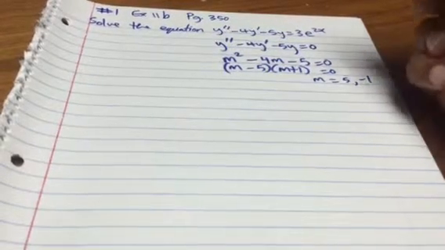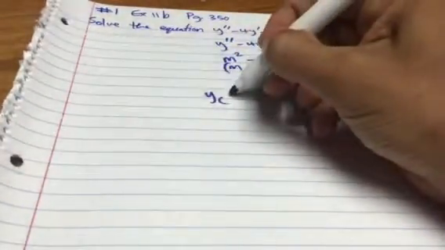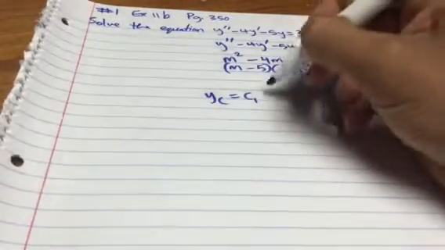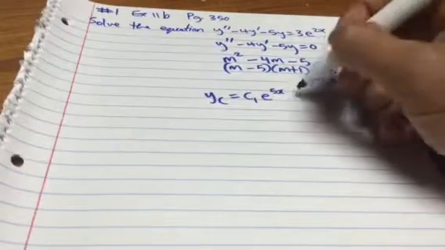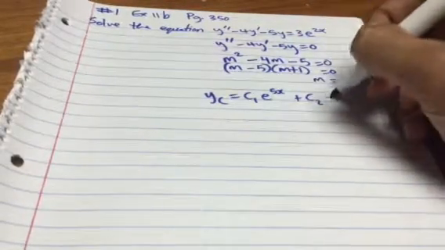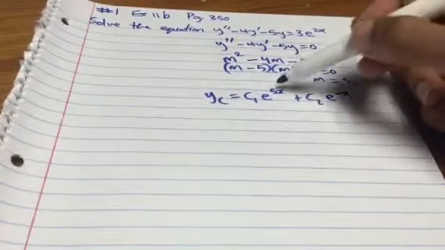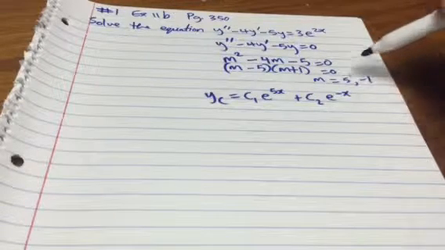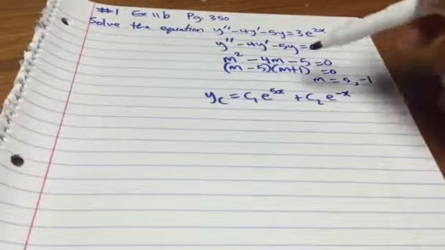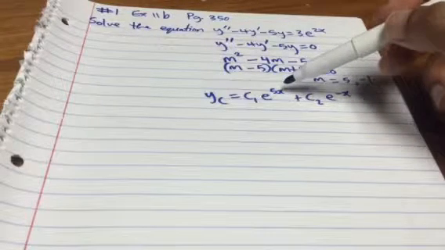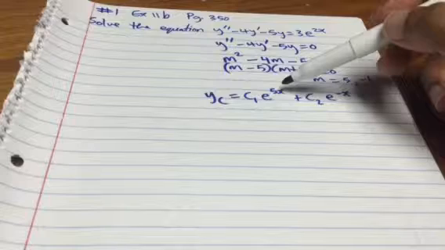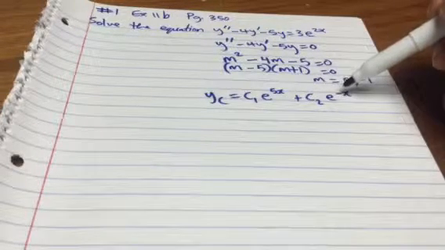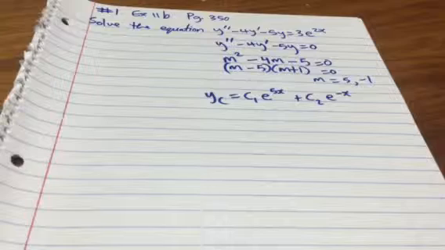As such, our complementary solution, which we denote as y sub c, is equal to c1 e to the 5x plus c2 e to the minus x. And I hope you can see where the 5 and minus 1 came from. Those were the roots of the auxiliary equation. So we found those roots to be 5 and minus 1. And therefore, they would be the coefficient of x, right? E to the power 5x and e to the power of minus 1x.